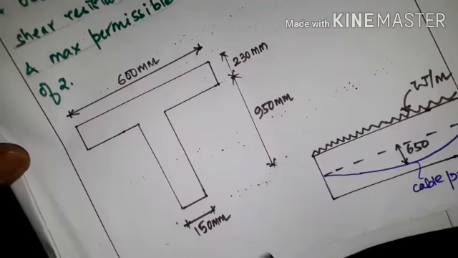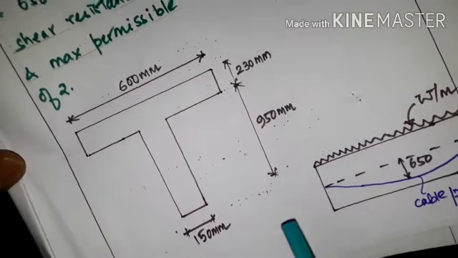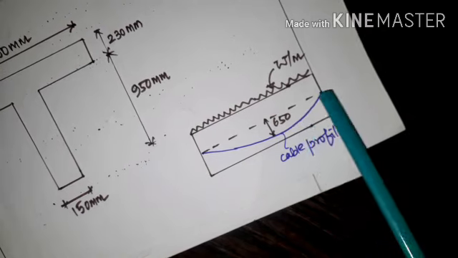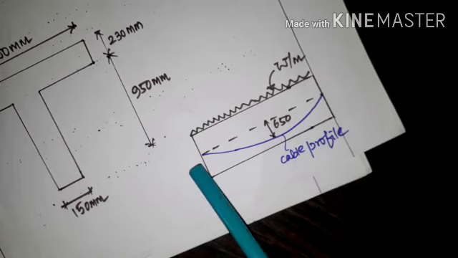According to the given details, we have the sketch here. The flange is 600 by 230 mm, and the web is 150 mm thick and 950 mm deep. As per the loading, the profile of the cable is parabolic, with the eccentricity at support 0 and at midspan 650 mm. We have to find the W per meter with the factor of safety of 2. So we'll start with the solution now.